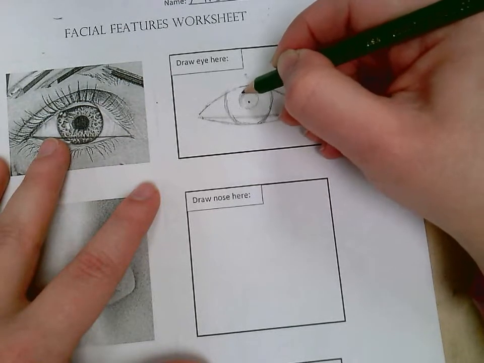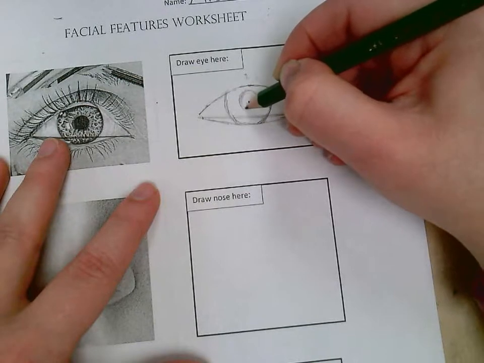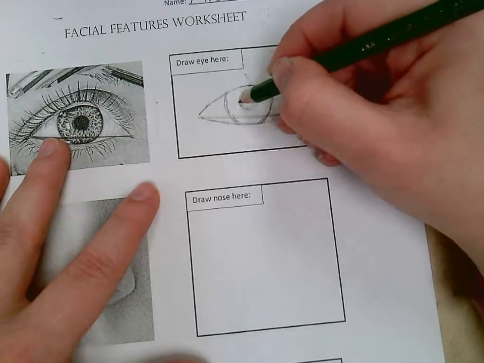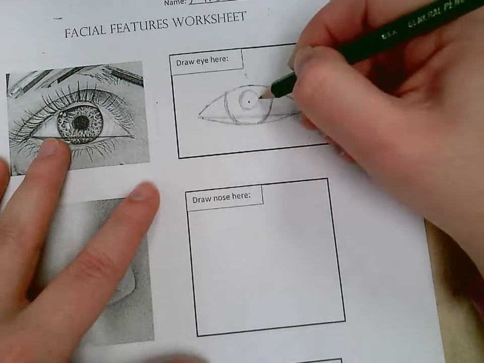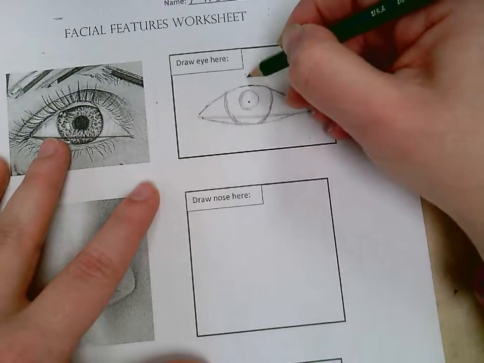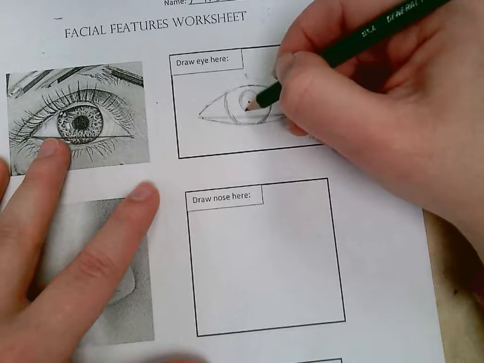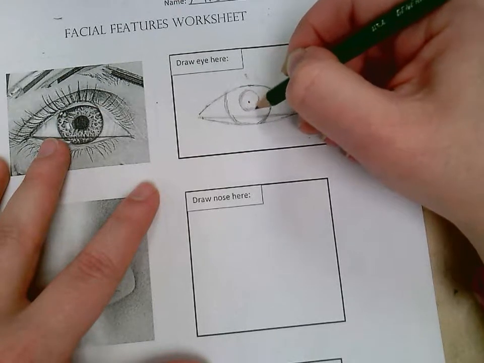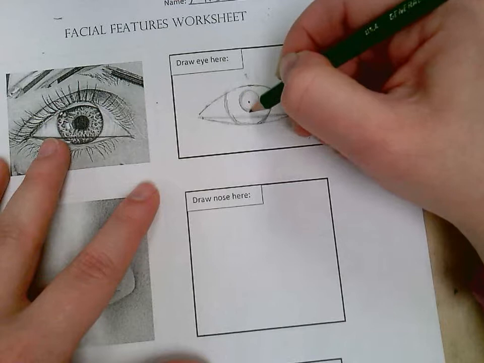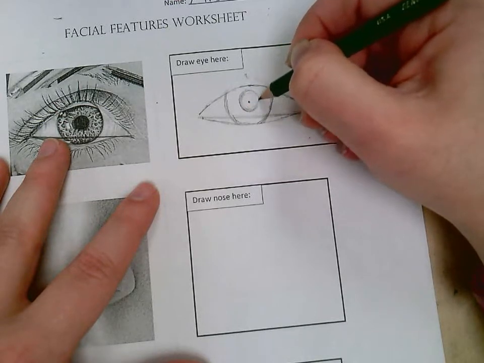But that is just fine. Trying to make sure that there's like an equal distance on the left side, on the right side, from where the top of this iris would be and where the bottom part is. Take your time getting a nice donut hole.